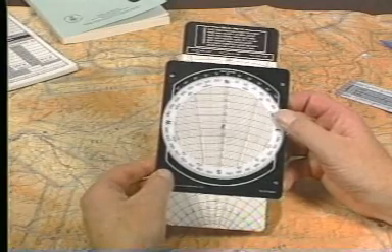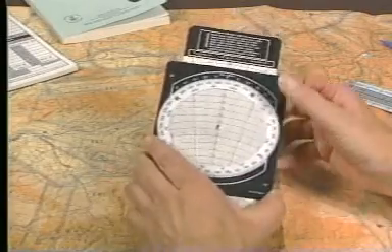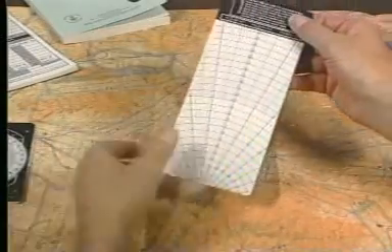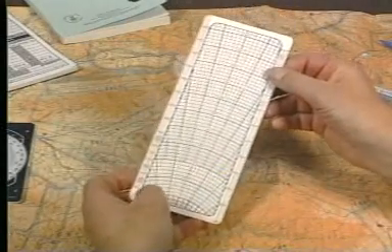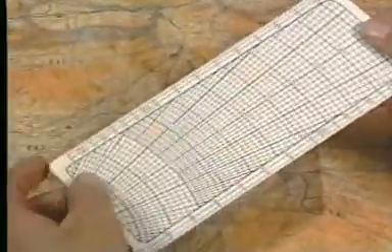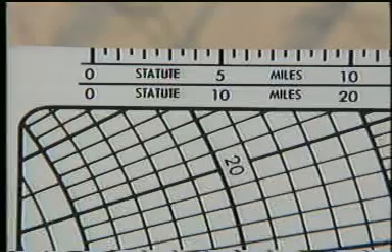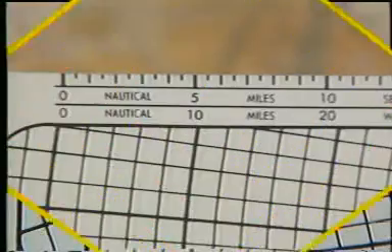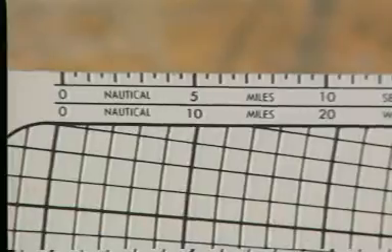There are two parts to this side of the computer: a rotating azimuth and a sliding grid. Notice that the grid is printed on both sides. The high-speed side is used mainly for solving problems at jet speeds. There is also a statute and nautical mile scale, which can be used on sectional and WAC charts.